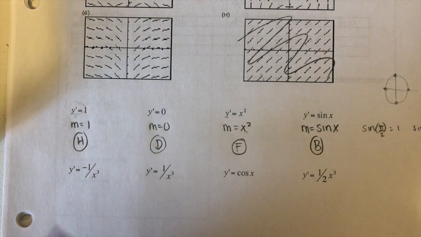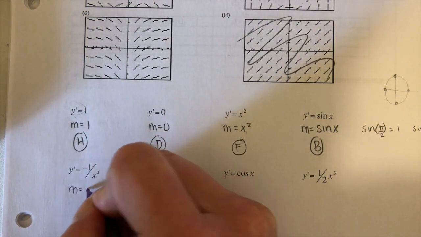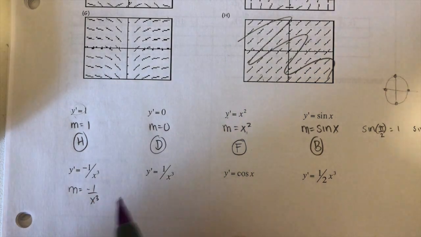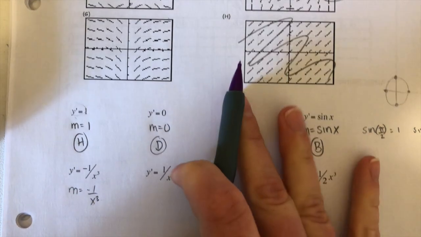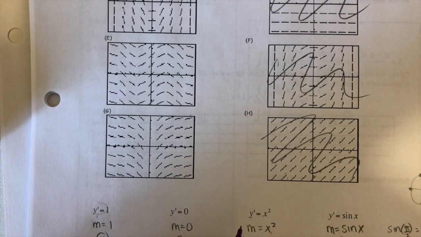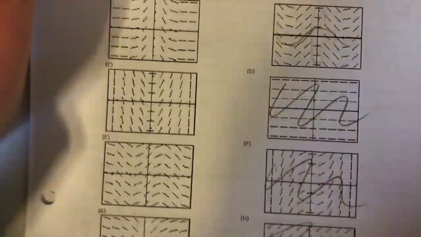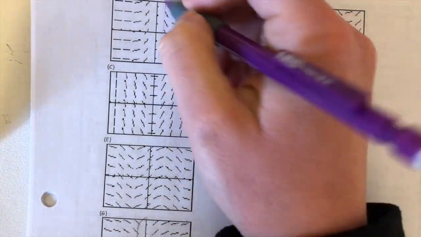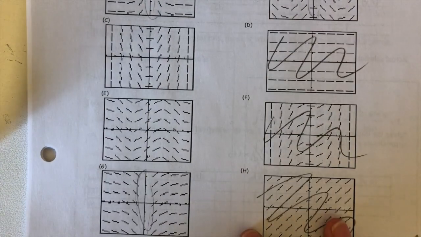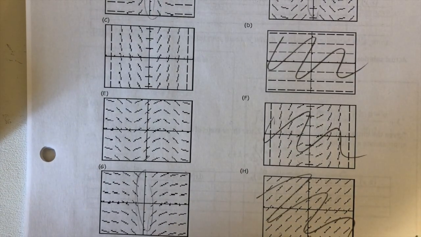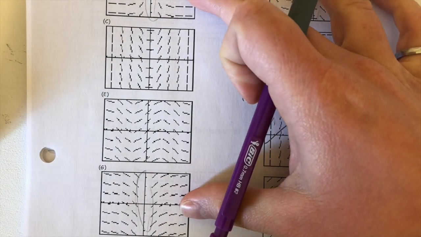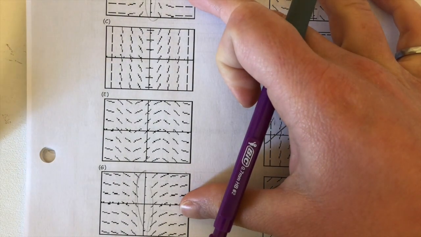If we have y prime, so the slope is equal to negative 1 over x cubed, we're plugging in a 0. And so this is going to be one of those ones where there is no slope. So this one's either A or G. So see how there's no slope drawn at x equals 0 for either of those two? That's because if x equals 0, there is no slope. So now we just have to figure out which of them is which.